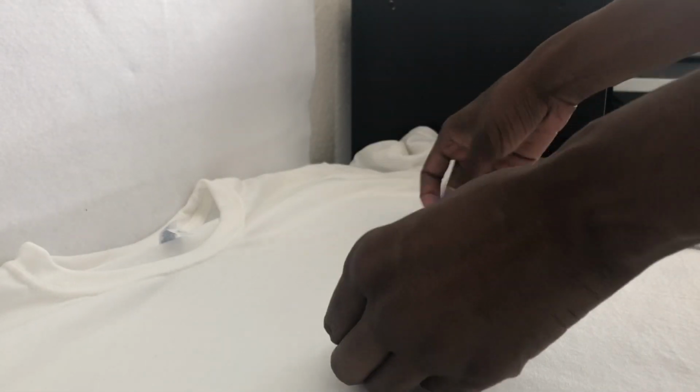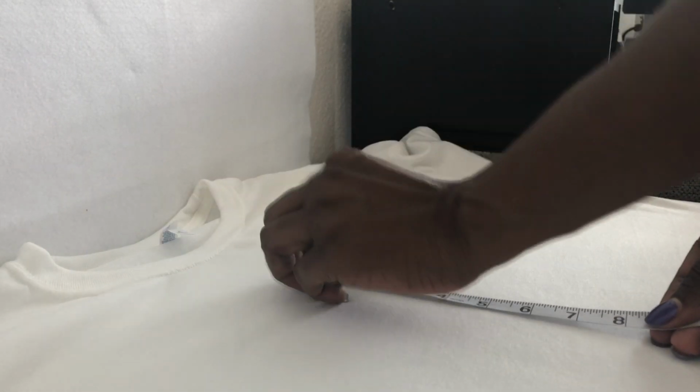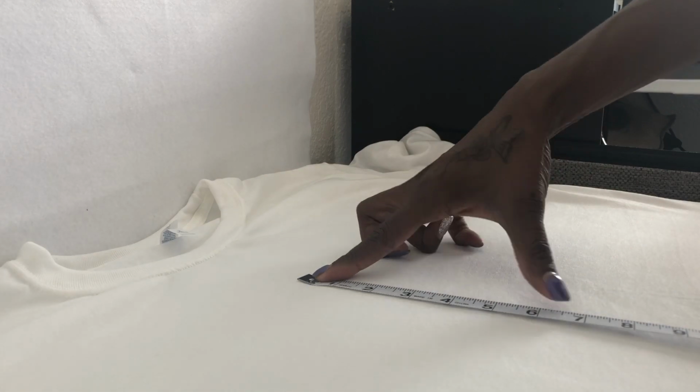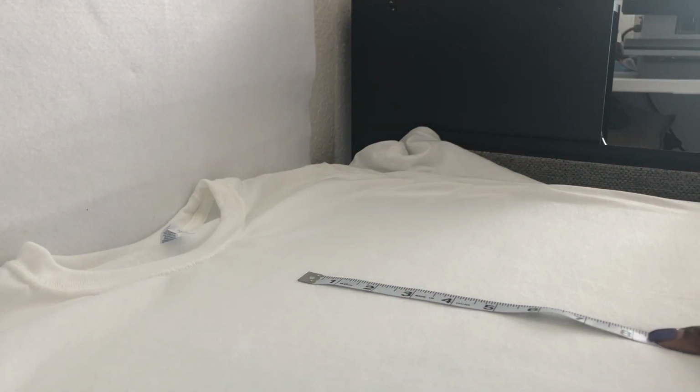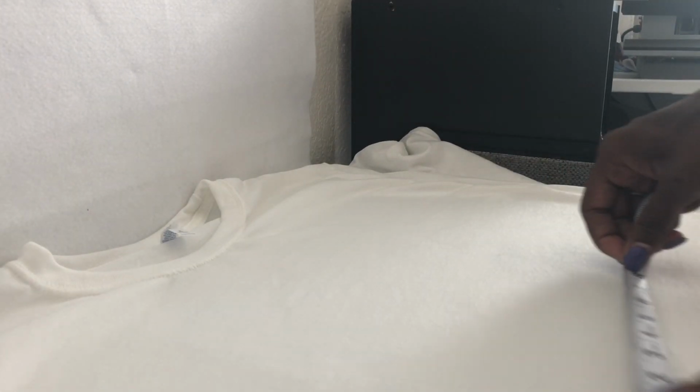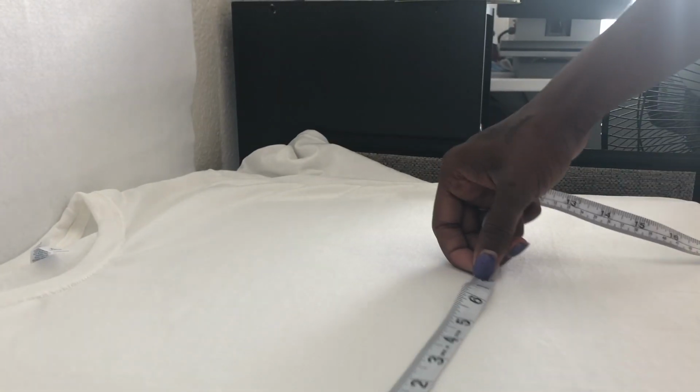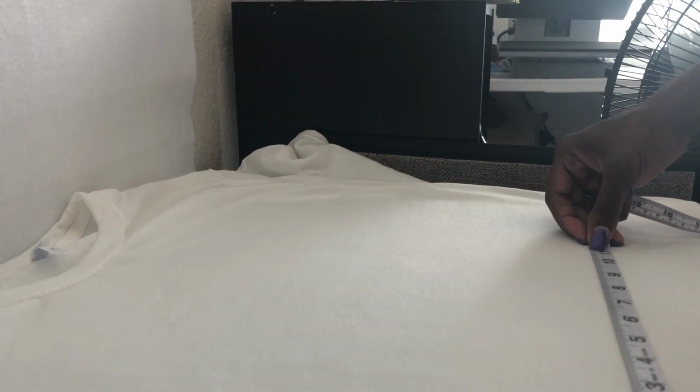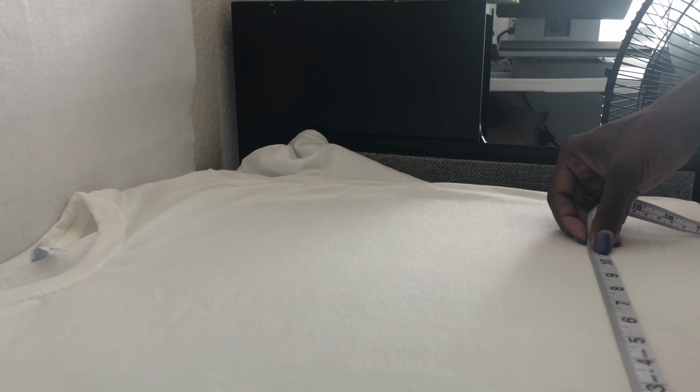Okay, this is my shirt, and this is what I usually do. I usually set it down on a table, a flat surface, and then I measure. So the image is gonna be 7 inches wide, and then it's gonna be 8 long. The height is gonna be 8. So let me think. So yeah, I'm gonna do it 8 by 8 because this is a bigger shirt. So then I'm gonna put the words down here at the bottom, and because the shirt is so long, I'd probably do 11 by 2. 11 by 2.